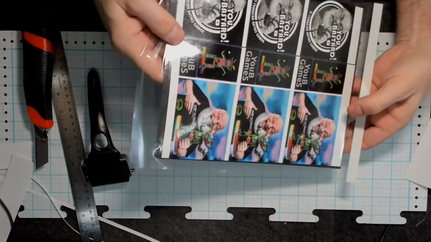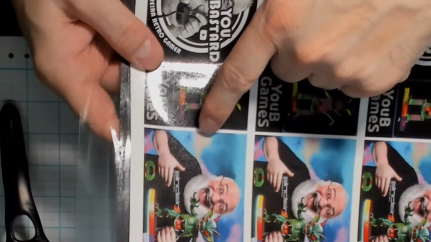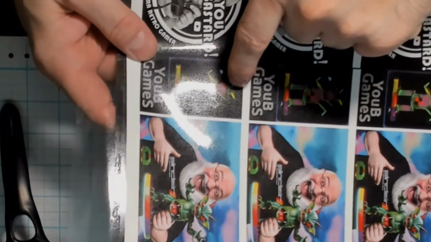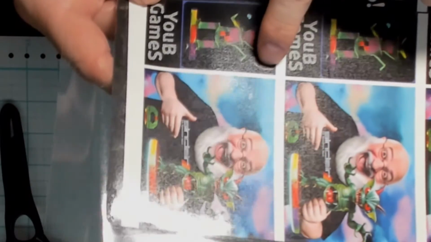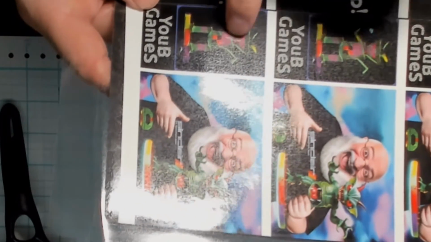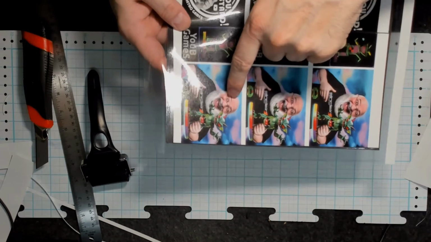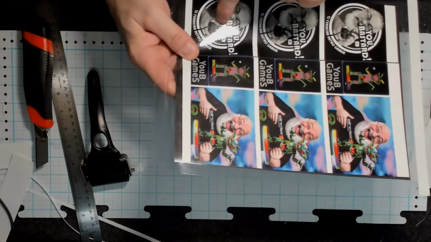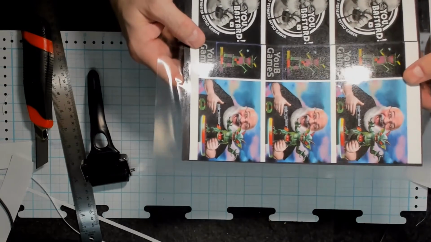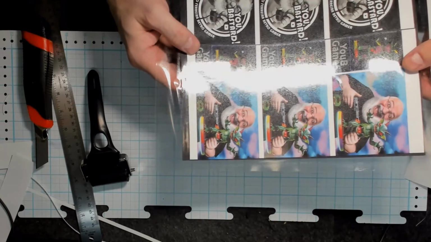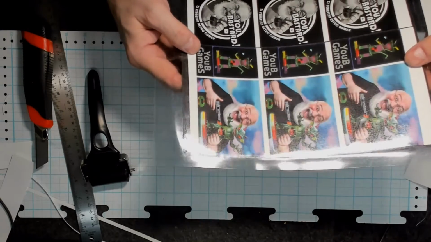You can see it's kind of hazy in here, this haziness right here. So these magnets have a haze on them underneath this plastic. It's not nice and crisp. It has this gray kind of haze where the air has been trapped underneath.